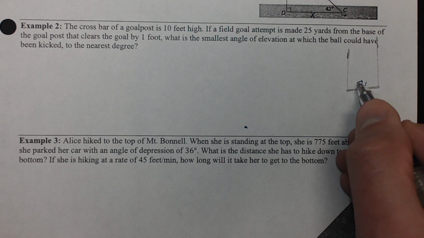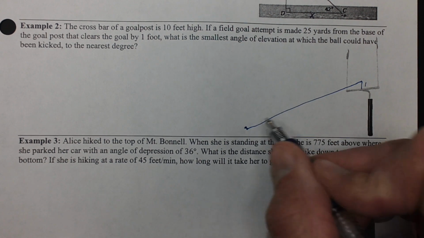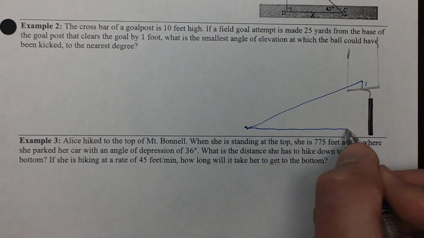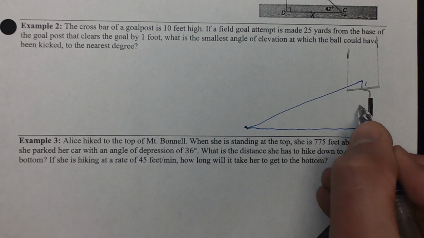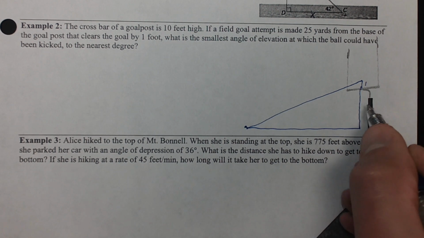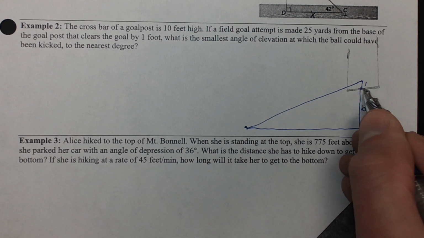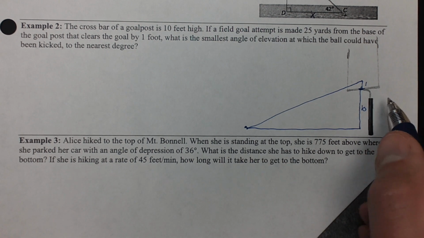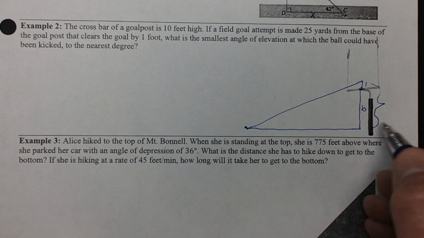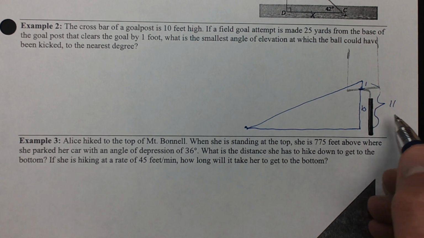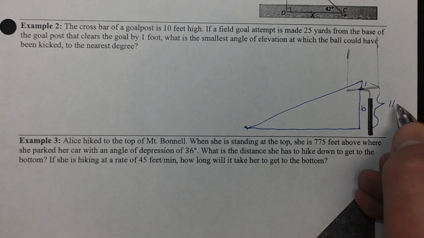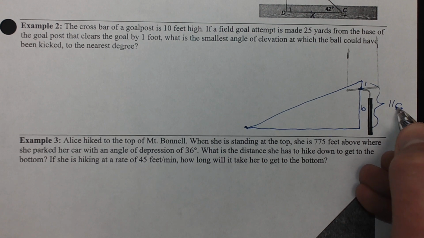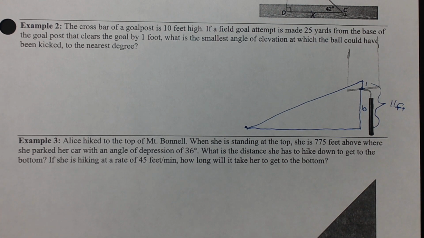So you want to clear it. You're trying to clear the goalpost, and you already had 10 feet up to there, and you're trying to go 1 more foot. So what is the total height? 1 plus 10, of course, is 11 feet. 11 feet high is how high you want your ball to clear when you kick it through the goalposts.